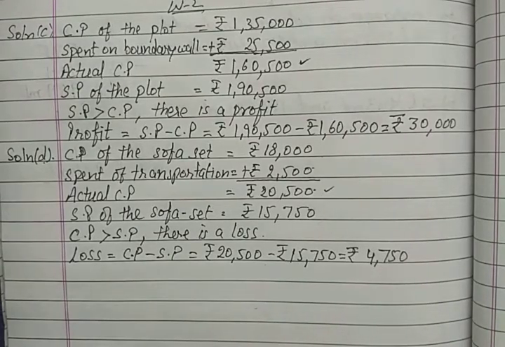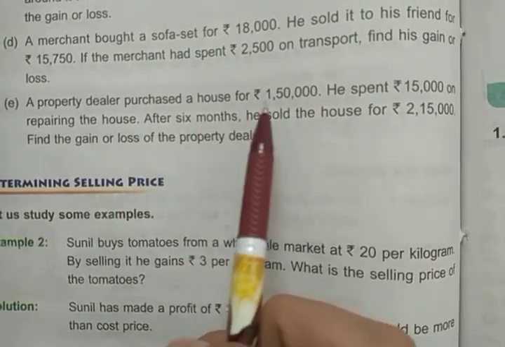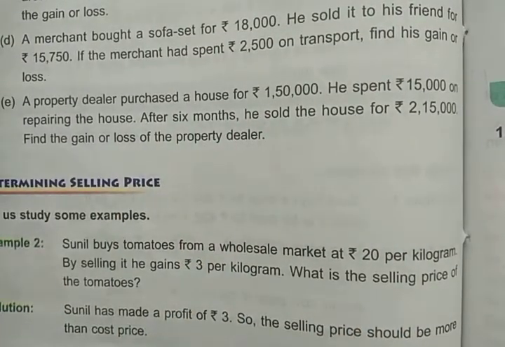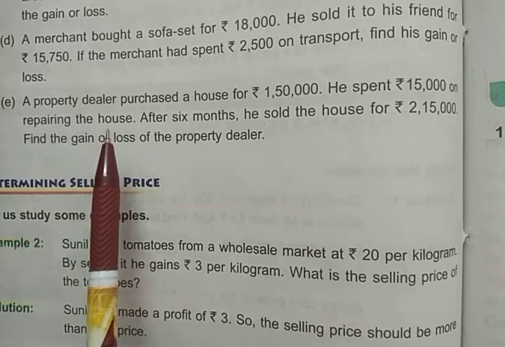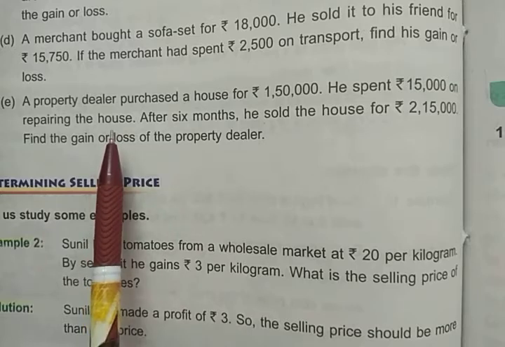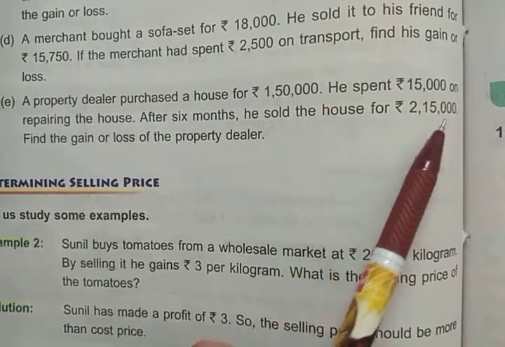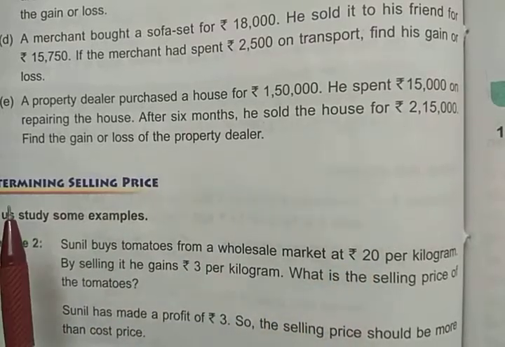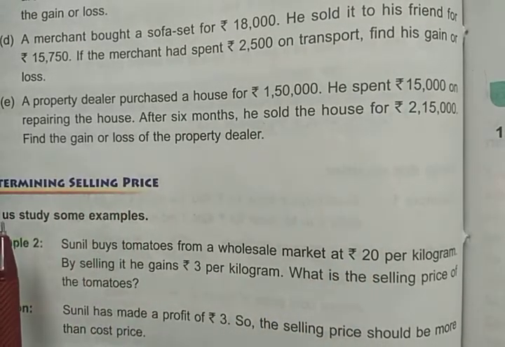So in this way you can find out the profit or loss in such situations. And the last one: here the property dealer purchased a house for 1,50,000 and he spent rupees 15,000 on repairing the house. This is the cost price of the house, plus the extra money spent on repairing, and then after 6 months he sold the house for 2,15,000. So here again the selling price is given. You have to find out the gain or loss.